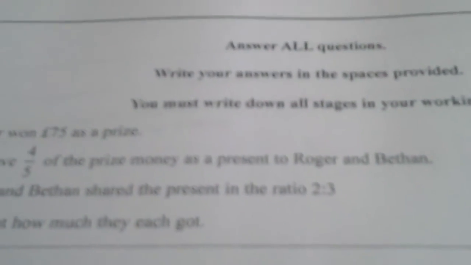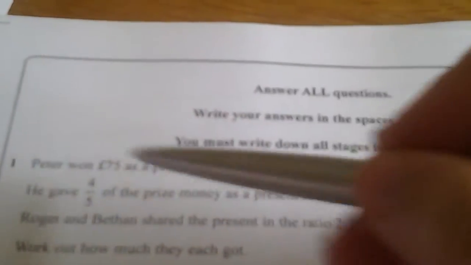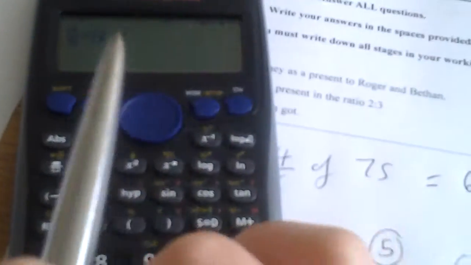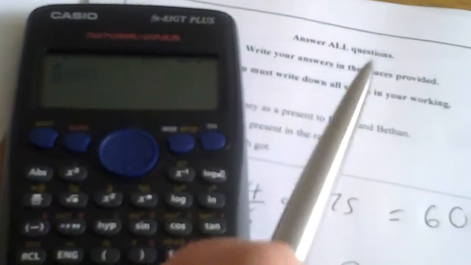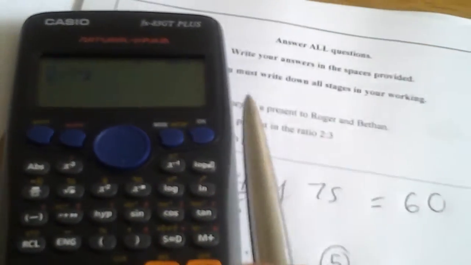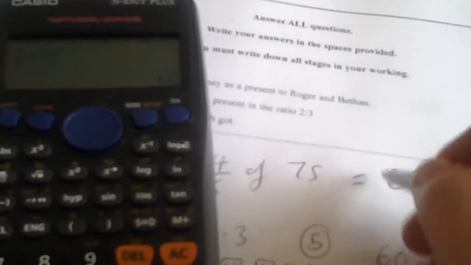So this question, we've got £75. 4/5 is going to Roger and Bethan. So the first thing to do is work out 4/5 of 75. If you type that in on your calculator, use the fraction button. So fraction, 4 on the top, 5 on the bottom, times 75, the £75, and you get 60. So that's how much is given to Roger and Bethan.